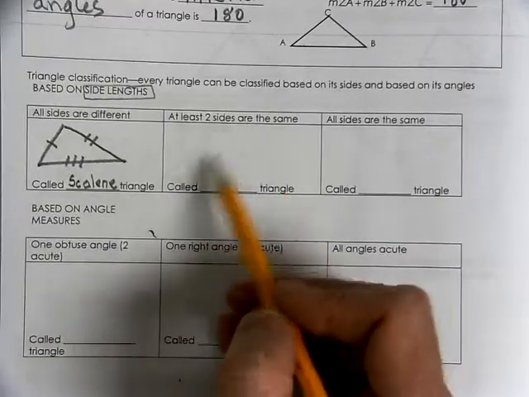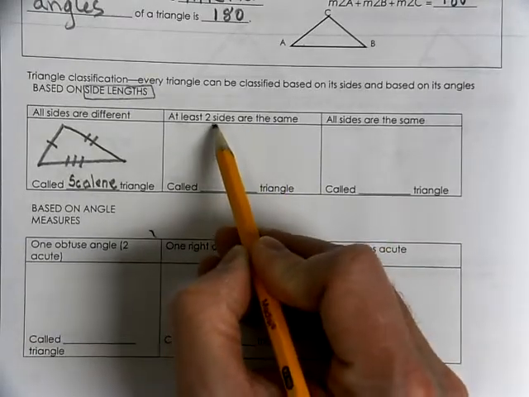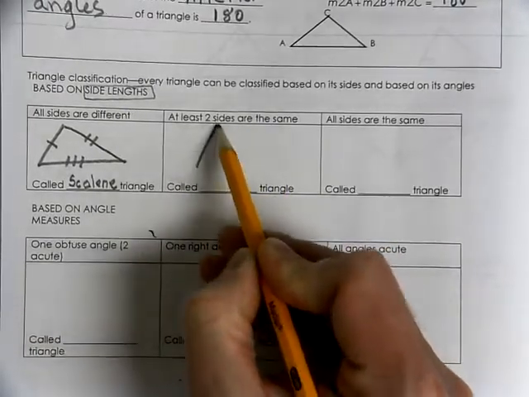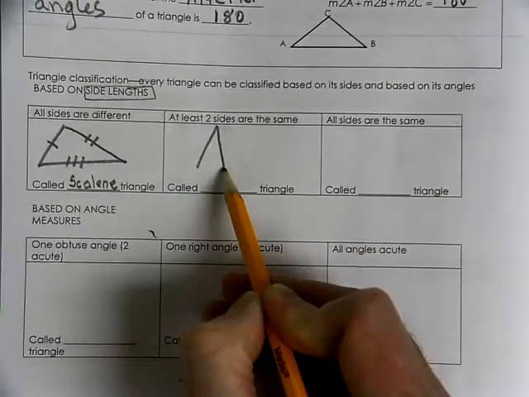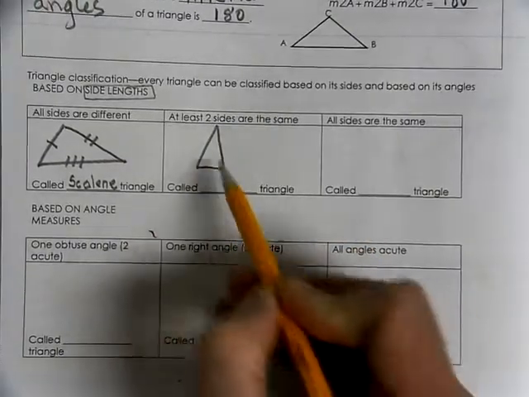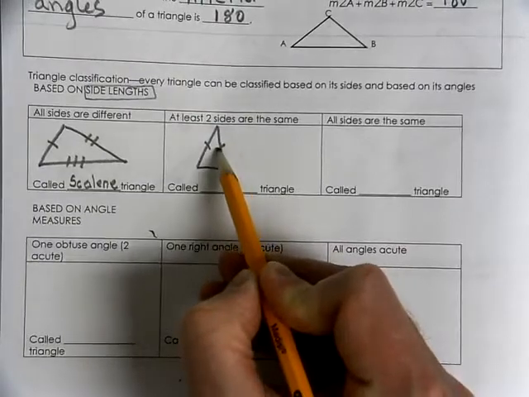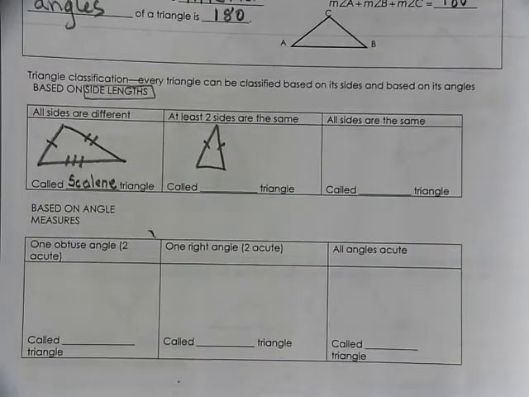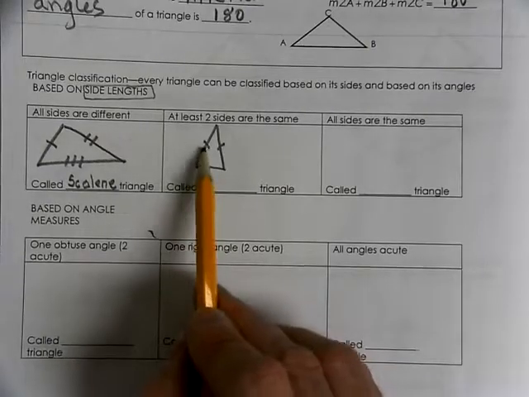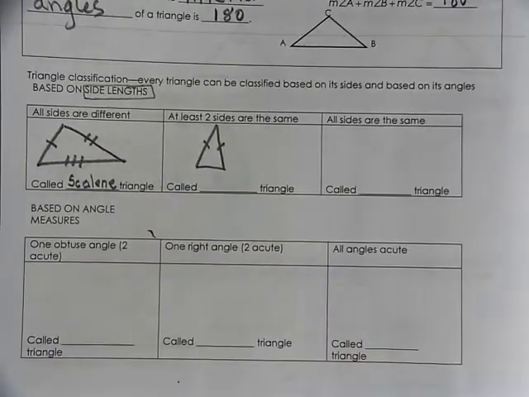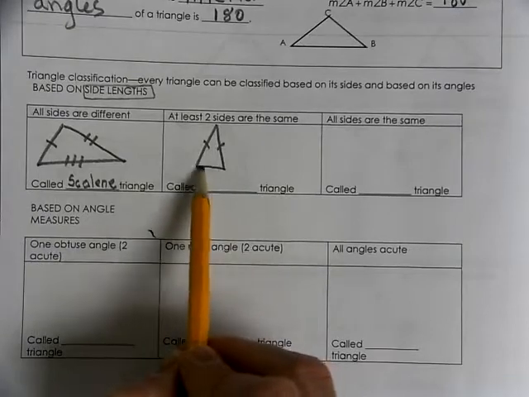At least 2 sides are the same. Here, these 2 sides seem to be pretty close to the same. So if they're exactly the same, then we can put a tick mark on them. But notice how they're different than the third side.